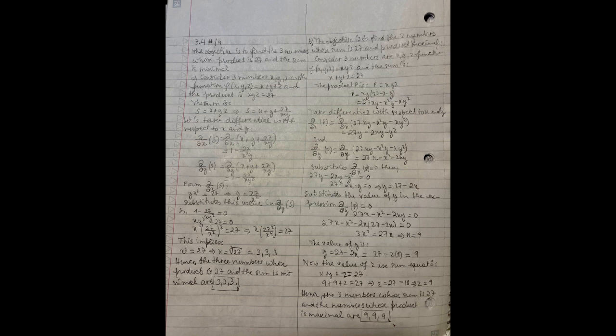That gives us 27x minus x squared minus 2x times parenthesis 27 minus 2x, close parenthesis, equals 0. When we simplify, we end up having 3x squared equals 27x. That gives us x equals 9. So the value of y is 27 minus 2x. We replace the value we found for x, and that gives us y equals 9 as well.